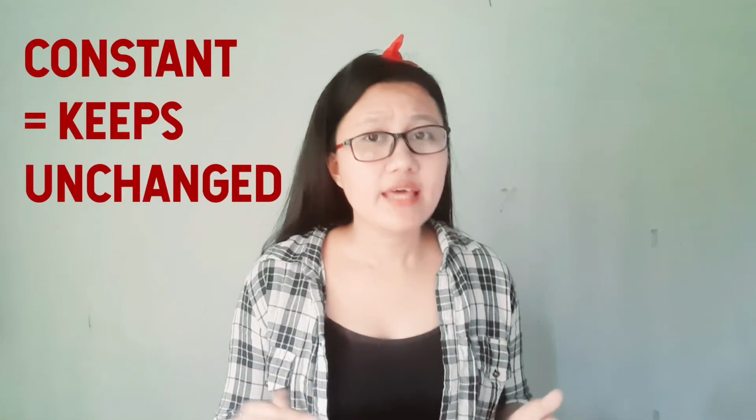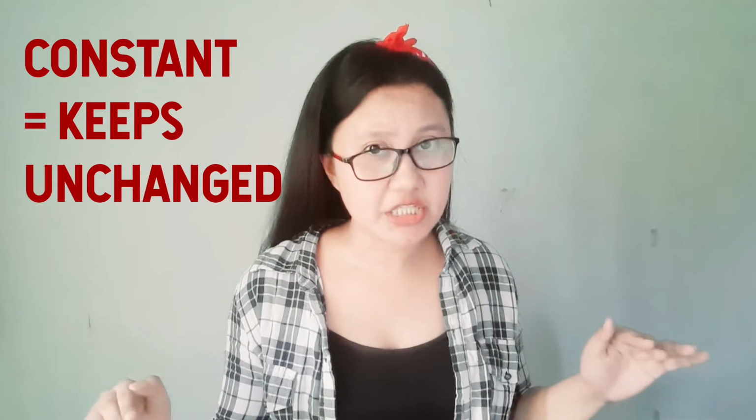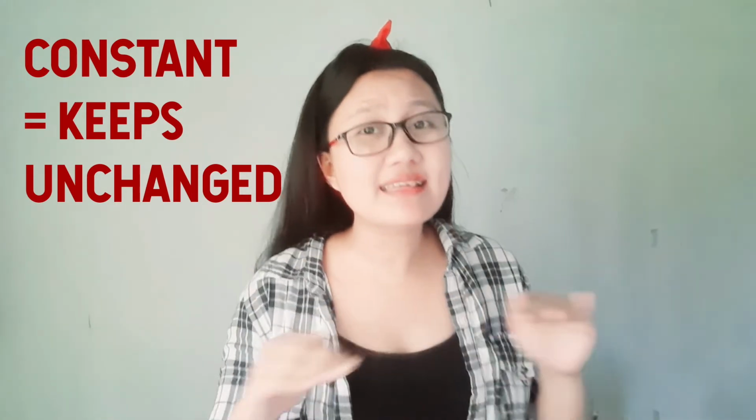When we say constant, this is the variable that cannot be changed. That is, it will remain the same throughout the whole experiment, during, after, or in between the experiment. So, they should all be the same. What are those variables that are kept unchanged during and between the experiment?